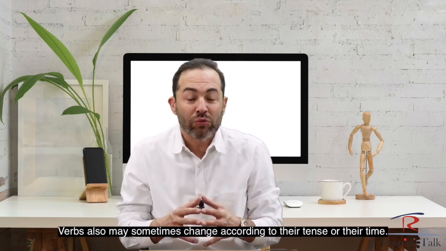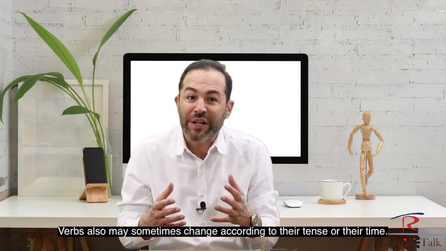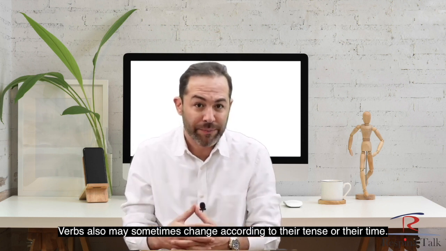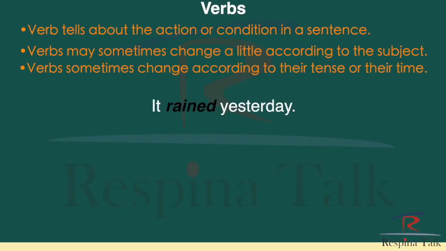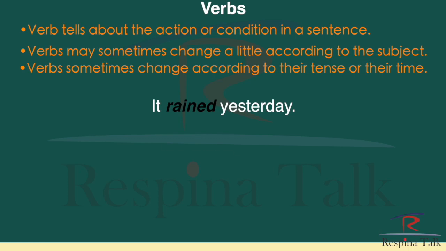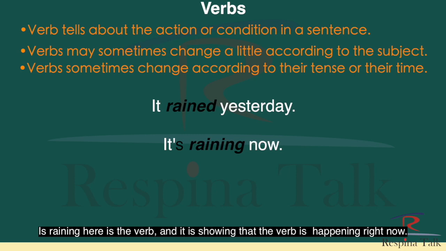Verbs also may sometimes change according to their tense or their time. For example, it rained yesterday. Here the verb rained shows that the raining happened yesterday in the past. Now, it's raining now. Is raining here is the verb, and it is showing that the verb is happening right now.